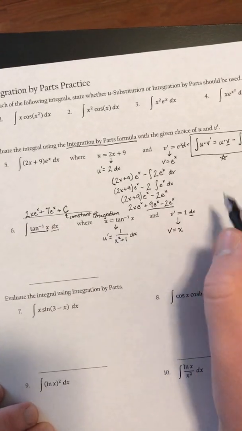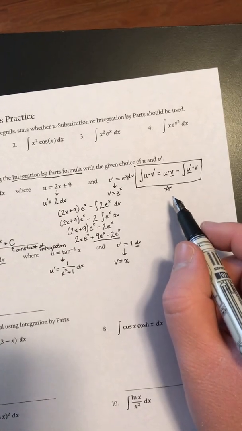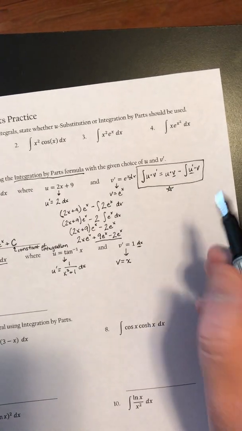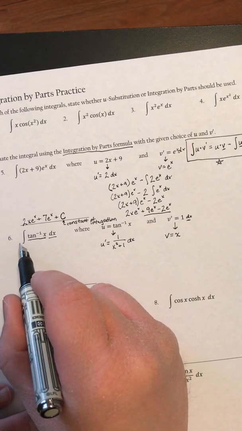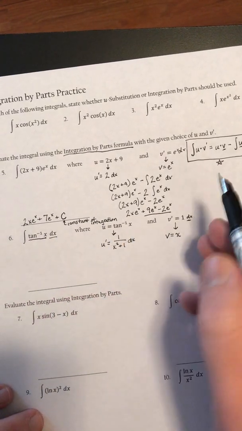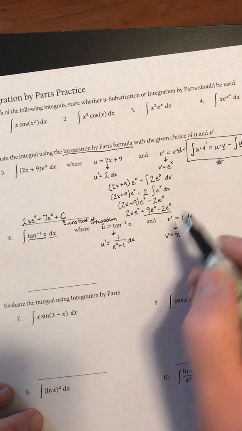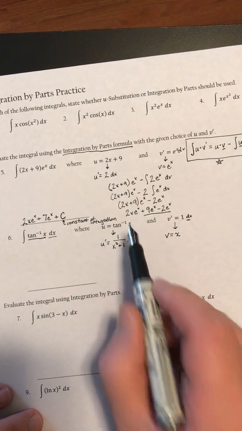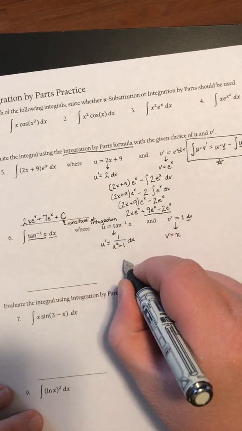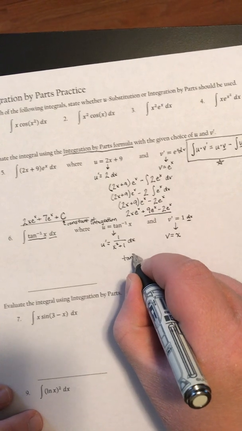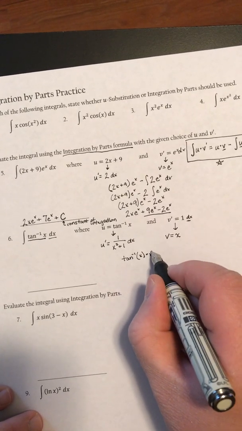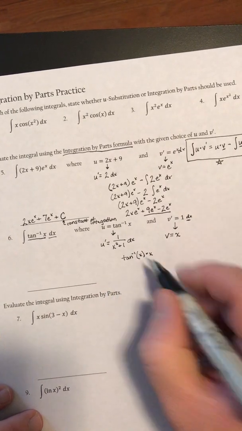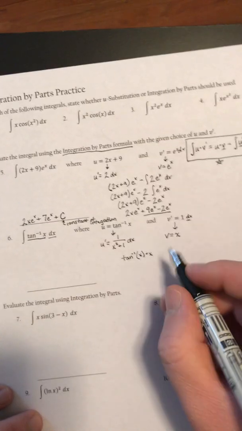Now that I've got that taken care of, again, I'm going to come back up here to my formula and say, hey, what things do I need to write down? So if I've got the integral of inverse tangent of x dx, this is going to turn into u times v. So inverse tangent of x times x. I'll write it down. Inverse tangent of x times x. Now, in my next step, I'm going to move that x out front so I don't get myself confused and write x squared here at the end.